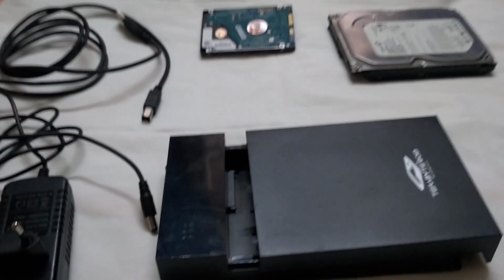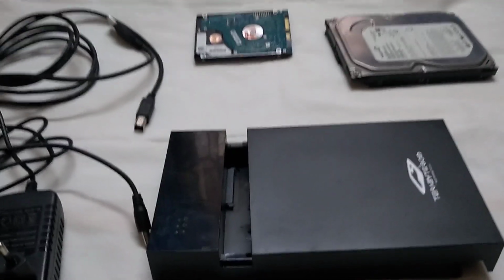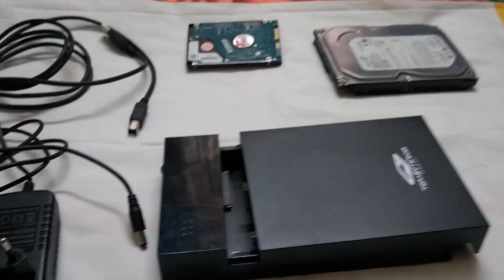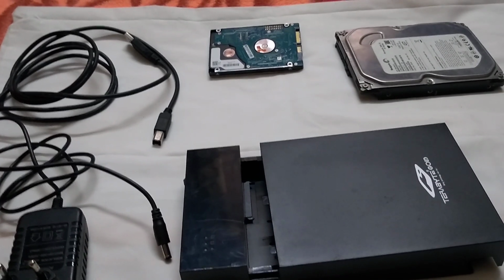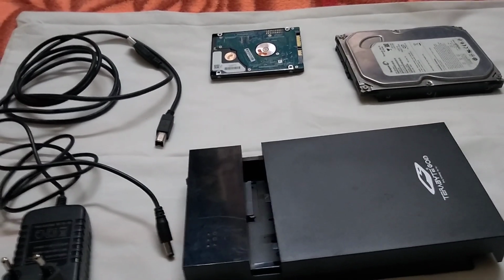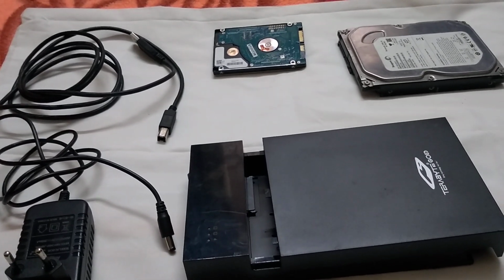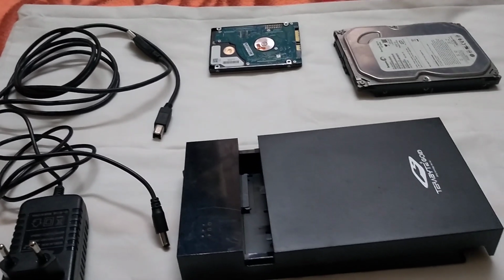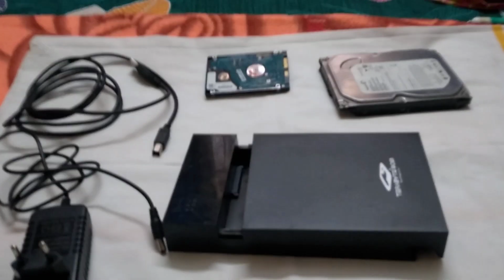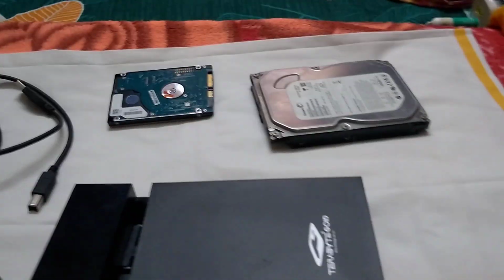Okay, today we'll see a very important device which will be very useful to you. So, coming to real life, we'll look into it. In case you are working in an office or you have your own business, and you're working for a long time on your laptop or desktop, your mass storage device is the hard disk.